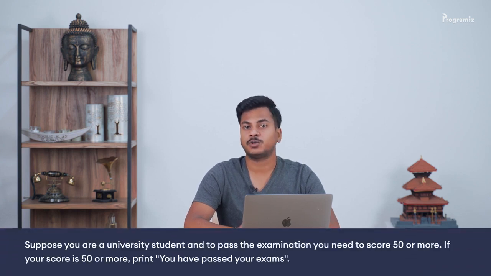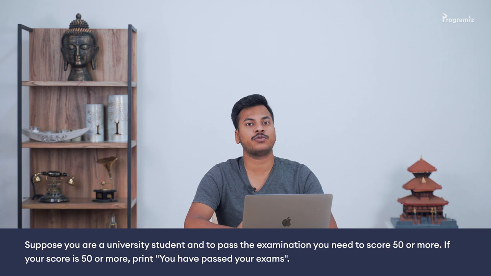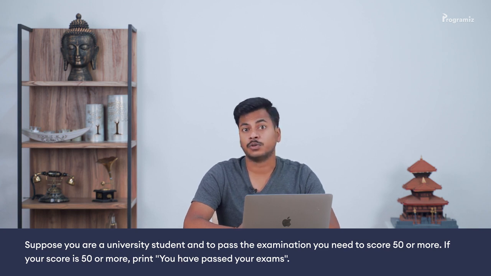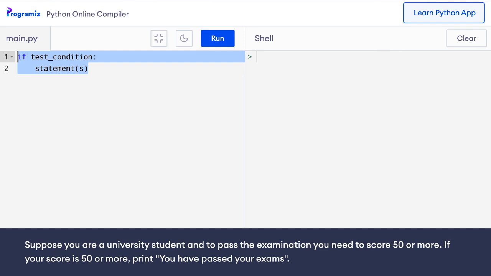Now that we know the syntax of the if statement, let's try a working example. Suppose you are a university student and to pass the examination you need to score 50 or more. If you score 50 or more, we will print you passed the examination. Let's see how we can implement this program. So first, I'll take the input from the user as score equals integer input, enter your score.